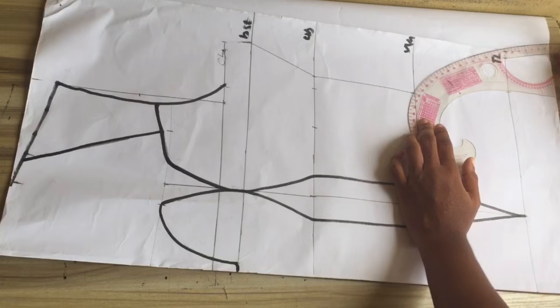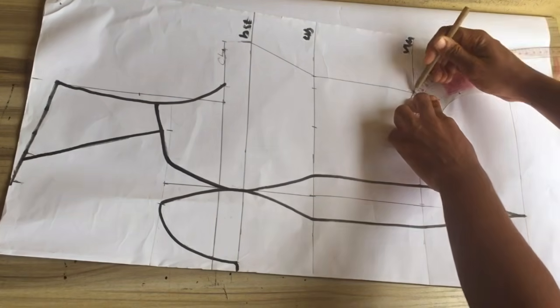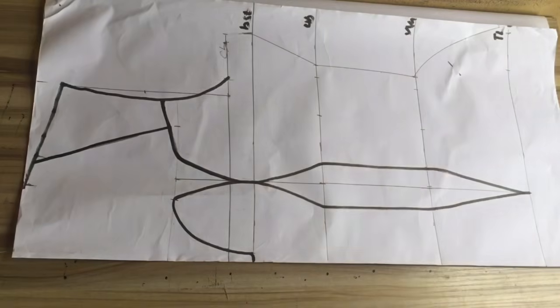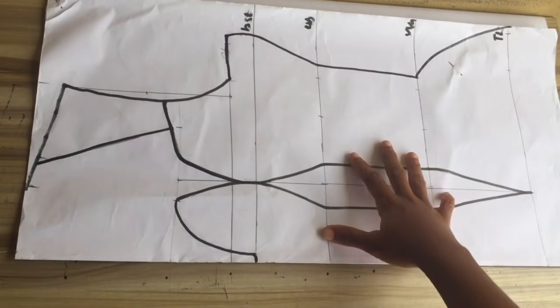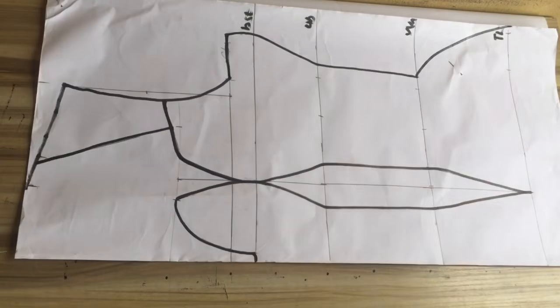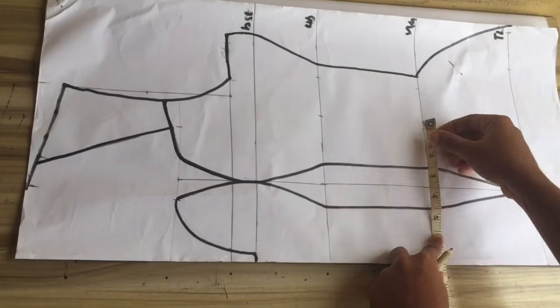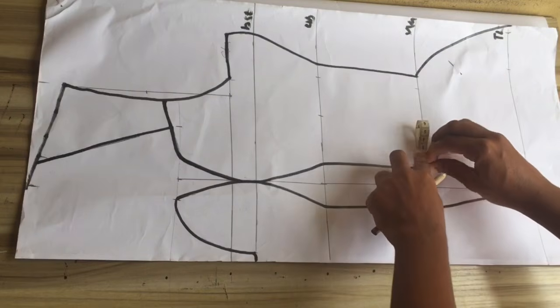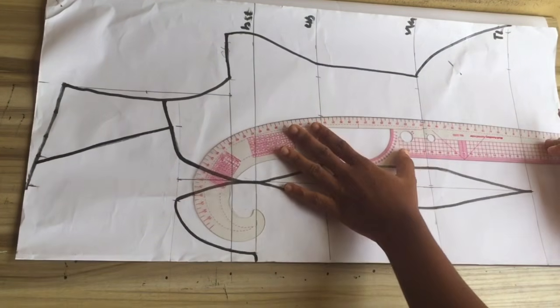So after that, I'll use my French curve or my curved rule to draw out my pattern. So this is what I have on this point. I'll use my marker to outline my pattern. So now, we're going to divide our waistline into two. From this remaining part, I'm just going to fold it into two, and I will draw a straight line.